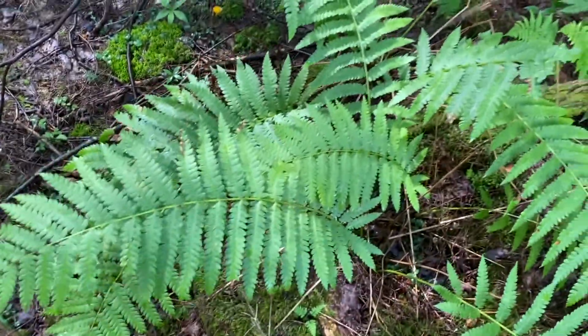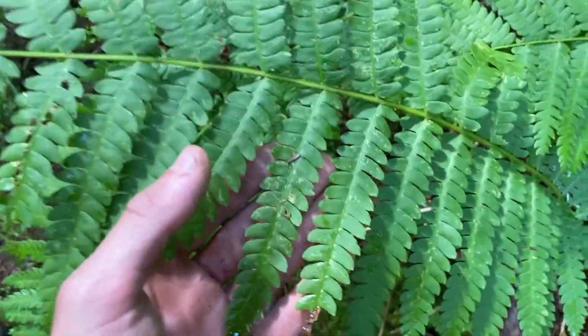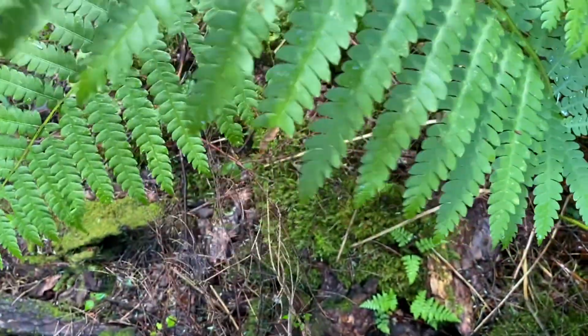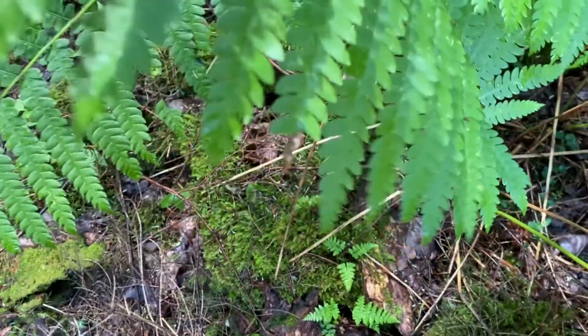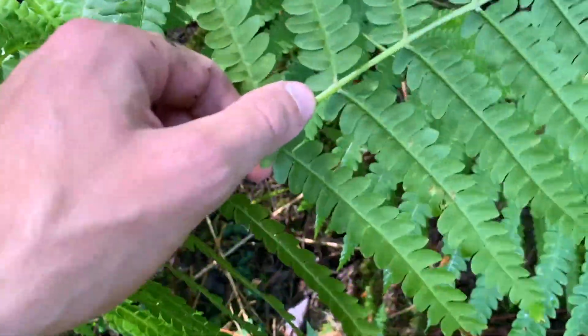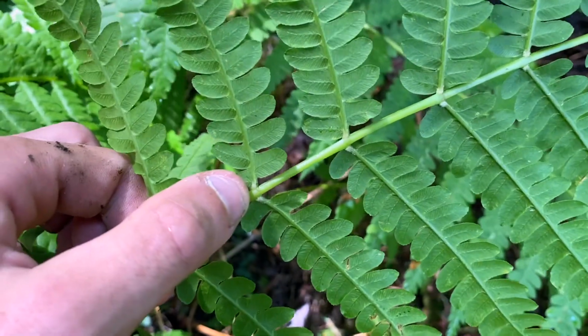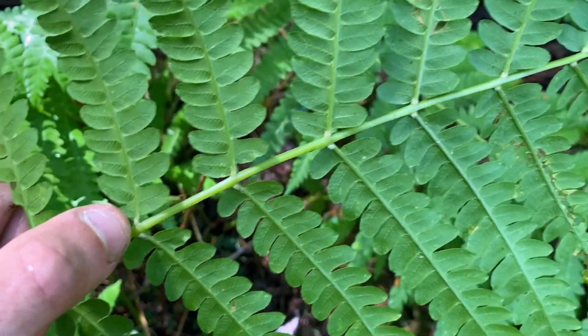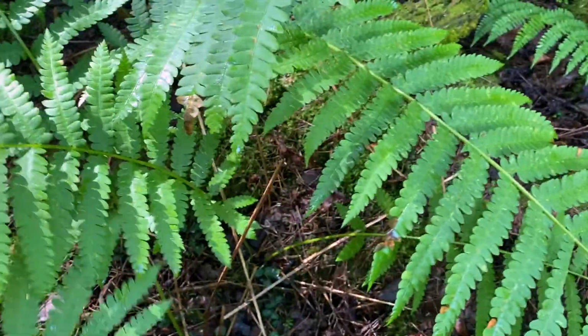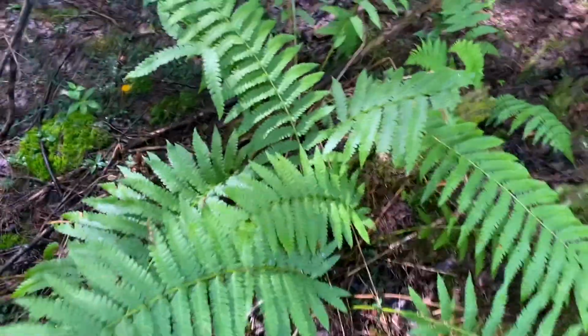They have pretty round little pinnules on their pinnae on the side there, and the easiest way to identify them is you flip the leaf over, and at the base of the rachis there's these little woolly tufts that you can see, and that's going to be the only fern that really looks like that.